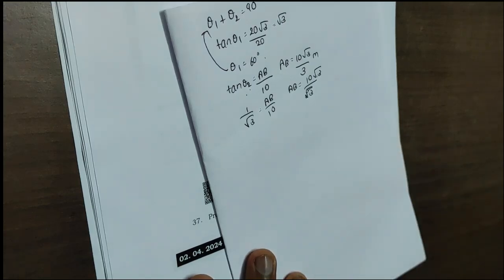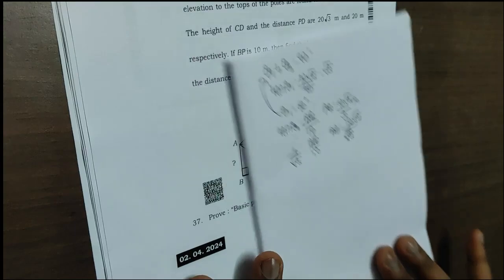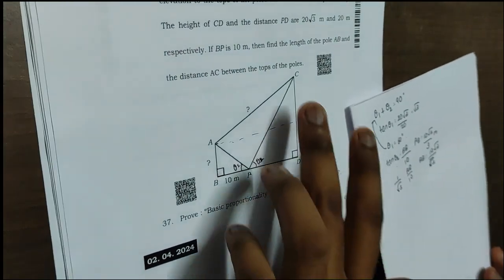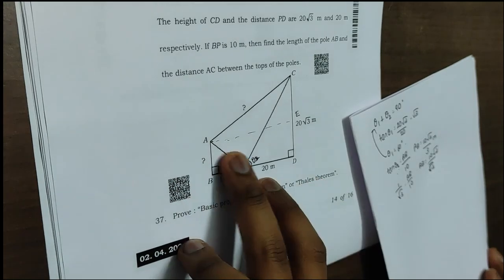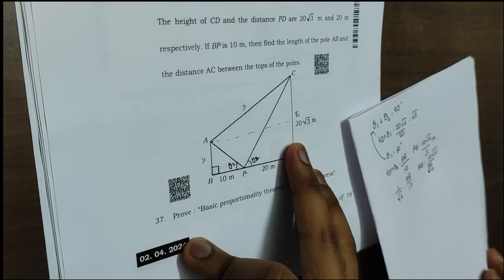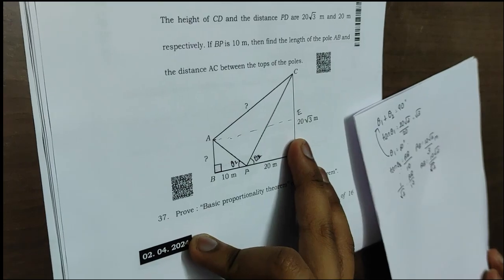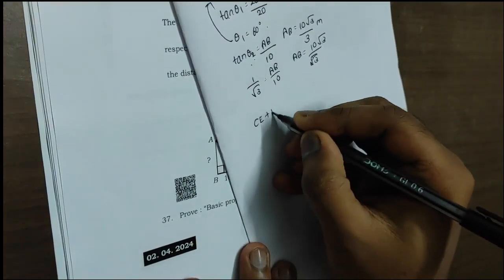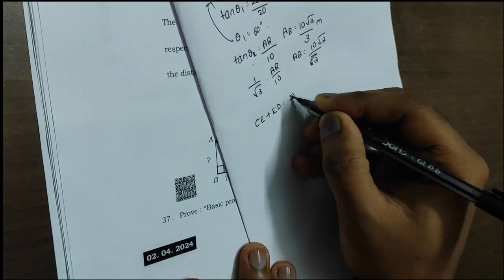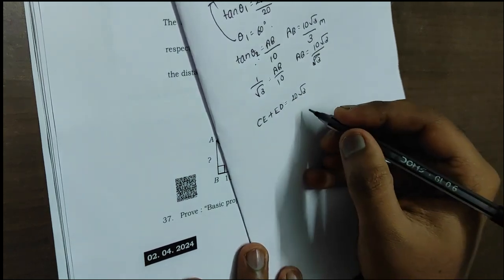Now let us focus on the next steps. One more thing we know, that is CE plus ED is equal to 20 root 3. This is the construction drawn, this is the midpoint. We have considered it as E. Now we know CE plus ED is equal to 20 root 3. We know the value of ED.